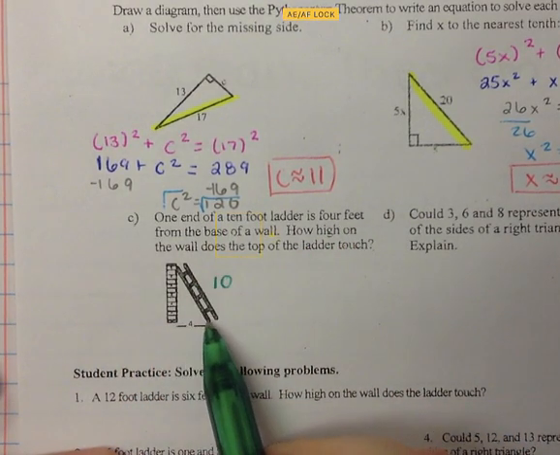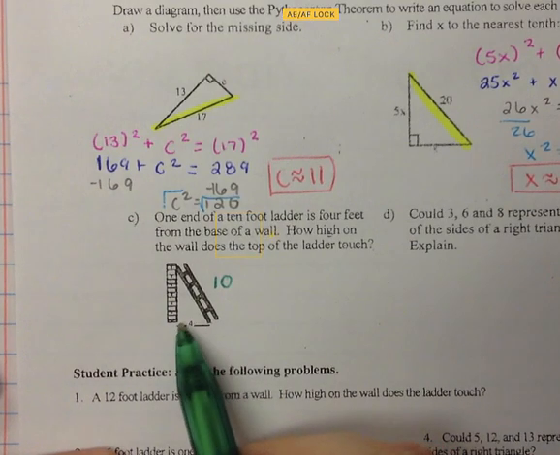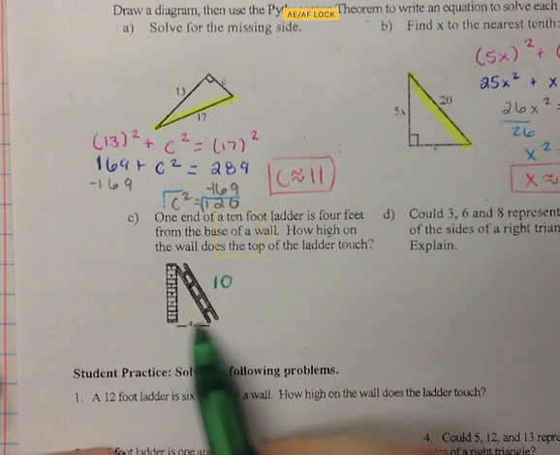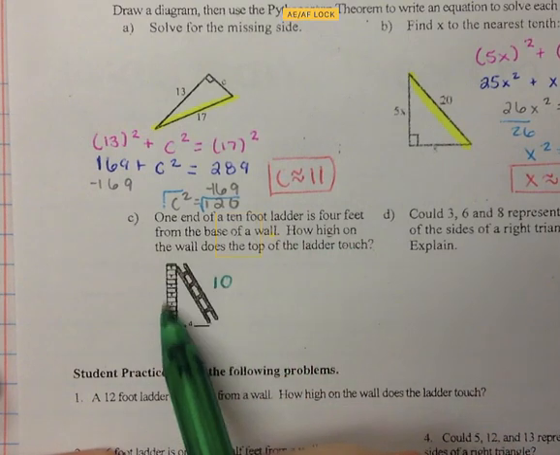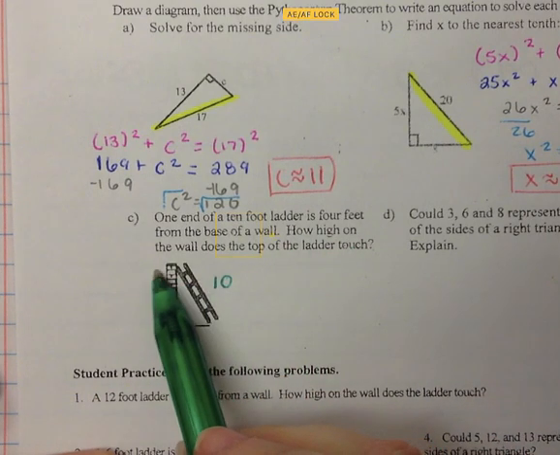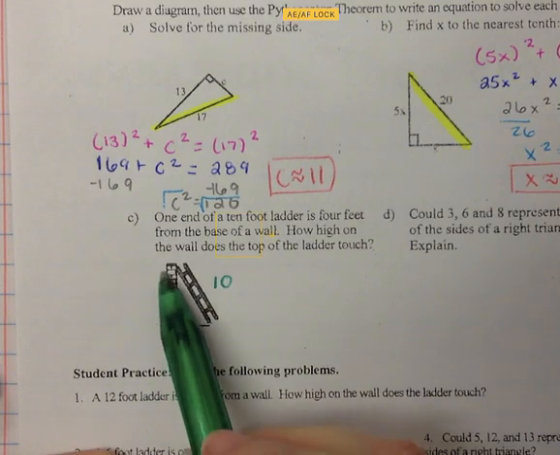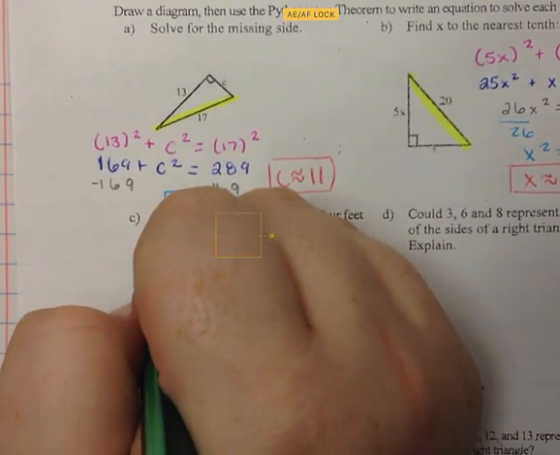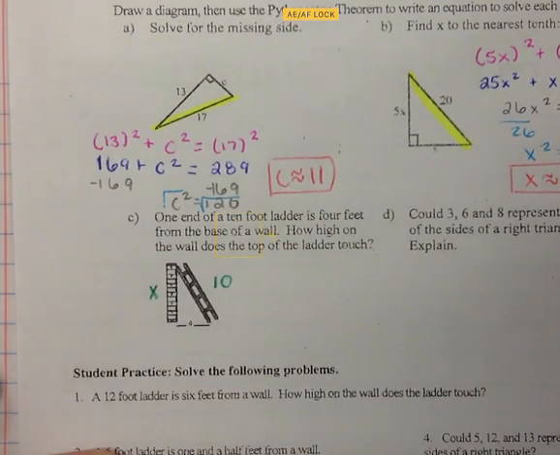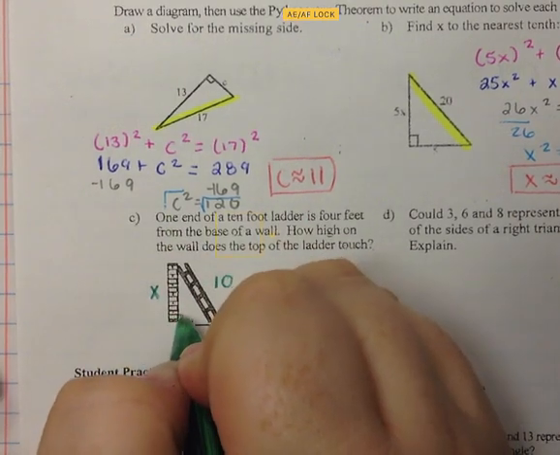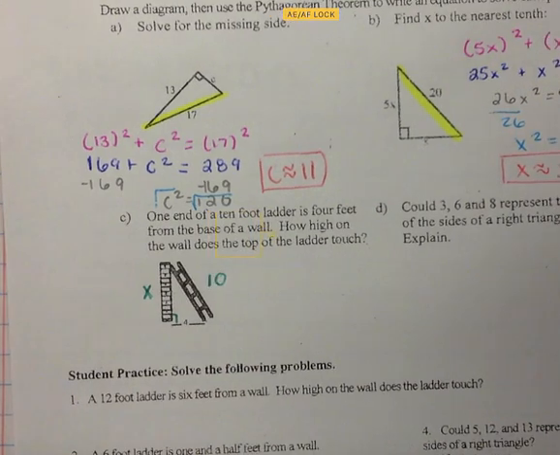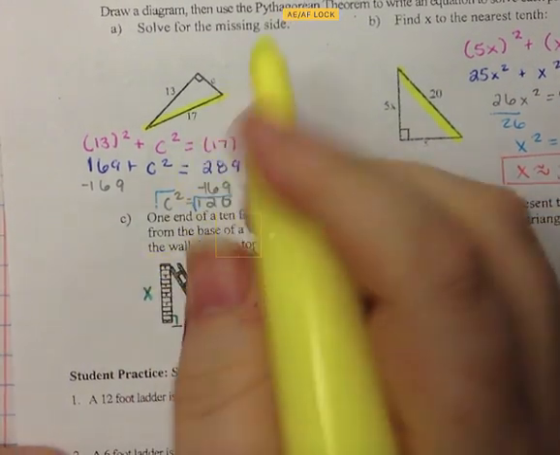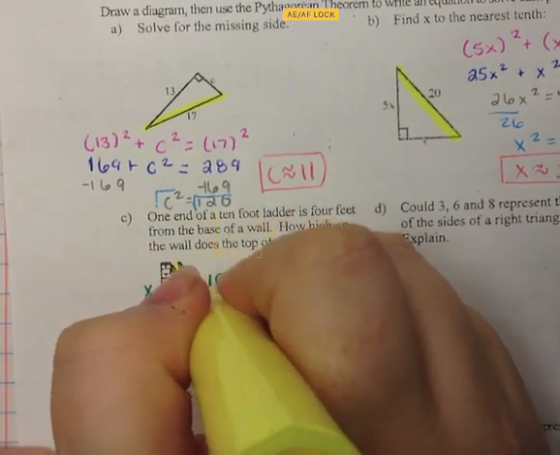The 4 is down here. The base of your ladder is 4 feet from the base of the wall, so that's where that 4 comes from. The question is, how high on the wall does the top of the ladder touch? So we want to know from the bottom to the top. This is our x. This does form a right triangle because we have a vertical wall and a horizontal ground. The hypotenuse of our right triangle is that 10.